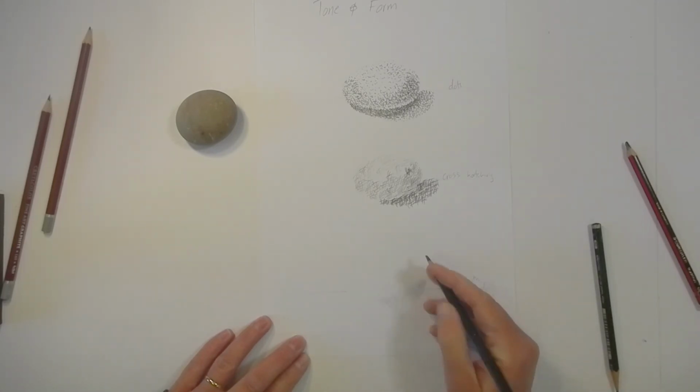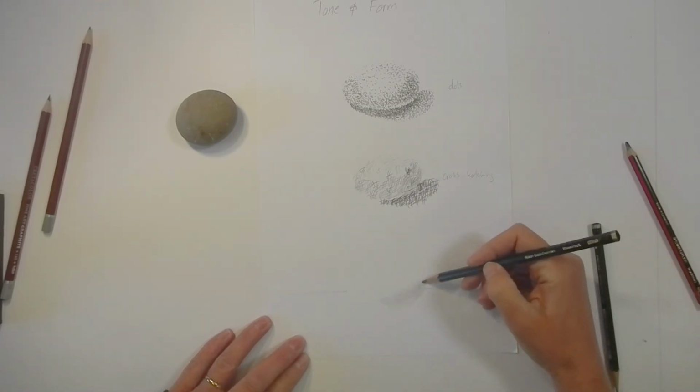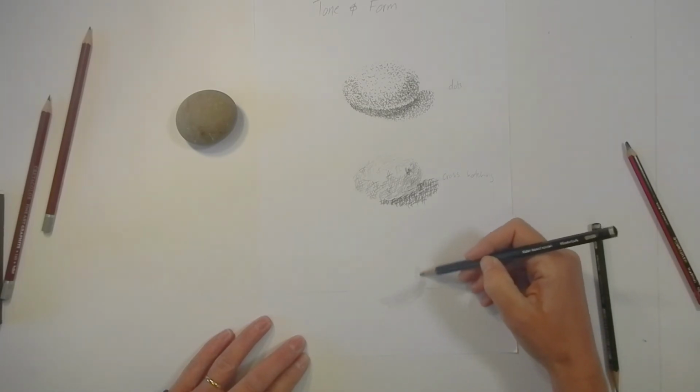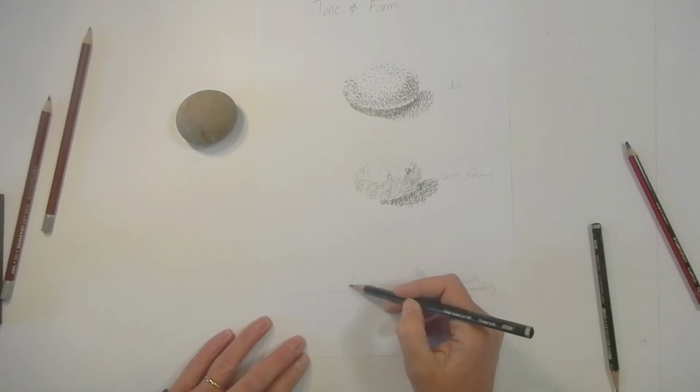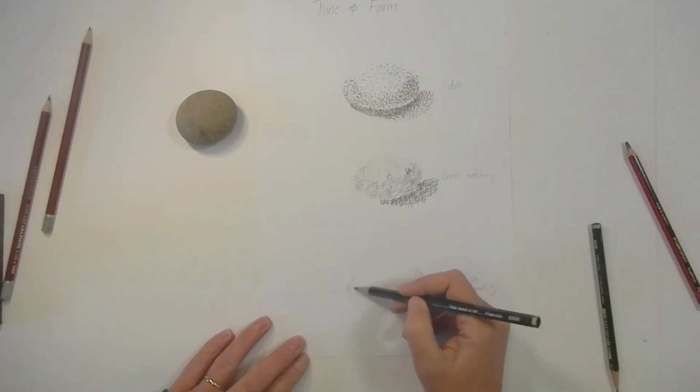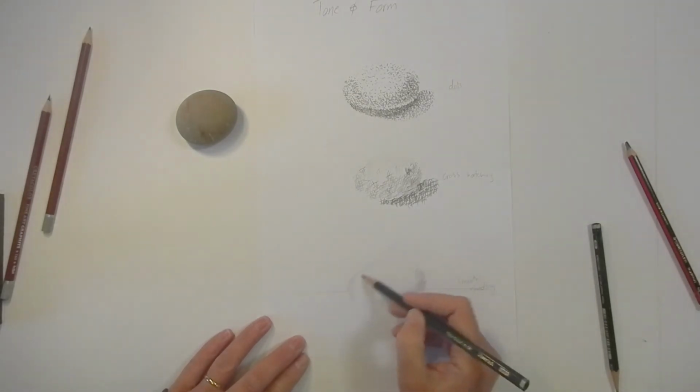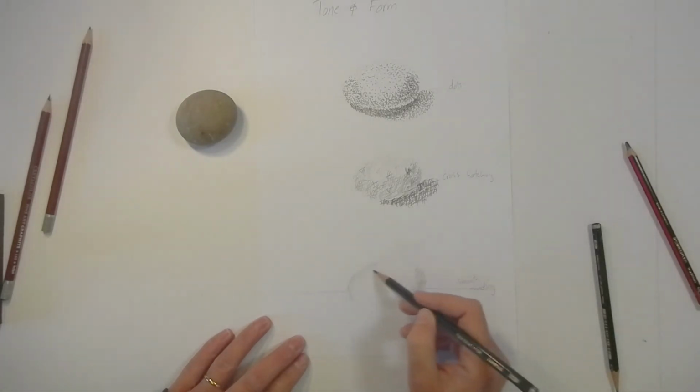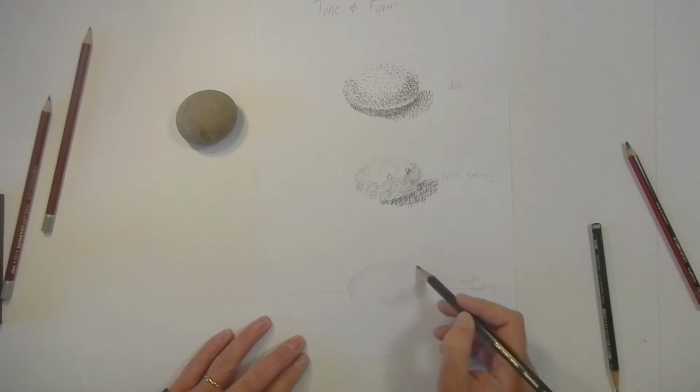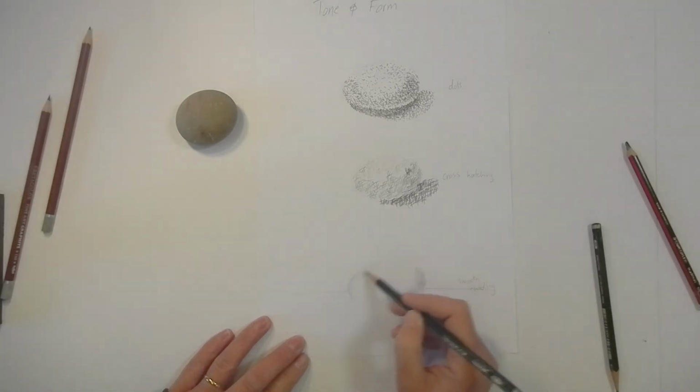I'm not tight down here. I need that movement. I need to be able to move my pencil very lightly. Outlines disappear into your picture. We might even need putty rubber on this one.